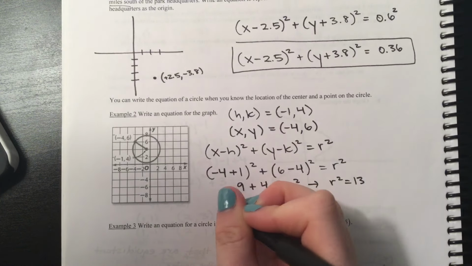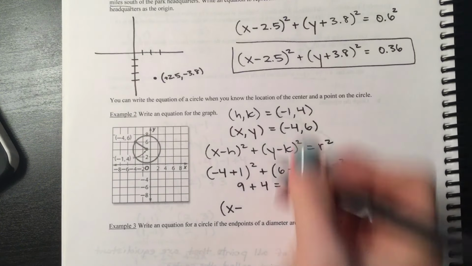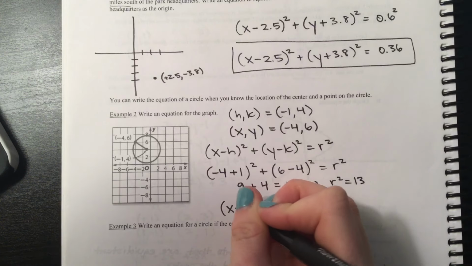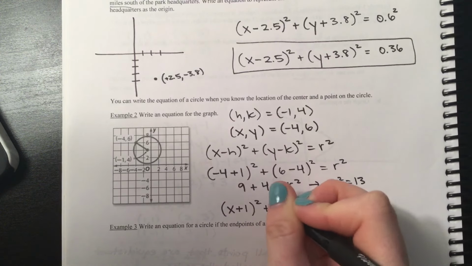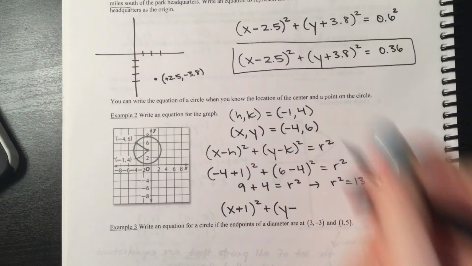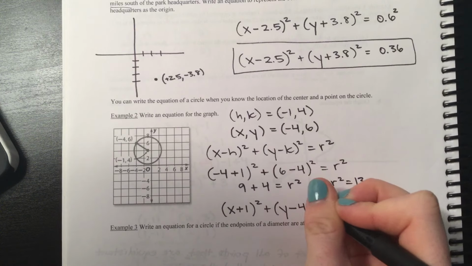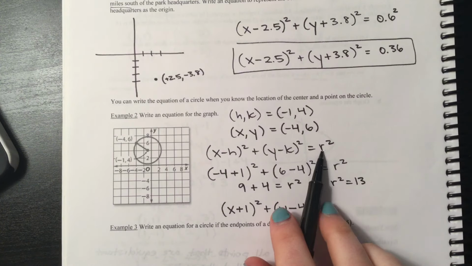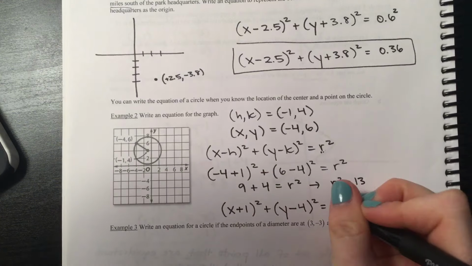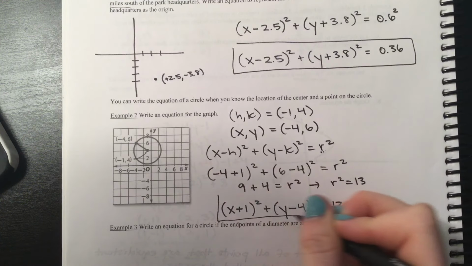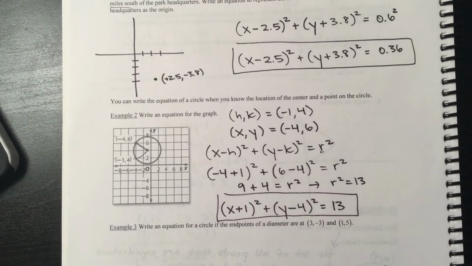So our equation is x minus our value of h, which is -1, so turn that to +1, squared. And then y minus the value of k, which is 4, squared, equals r squared. And we just figured out that r squared was 13. So we plug that in. So that would be our final equation.